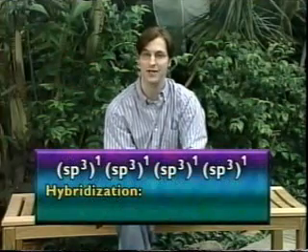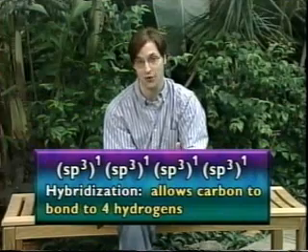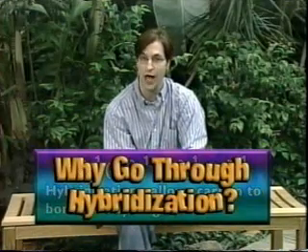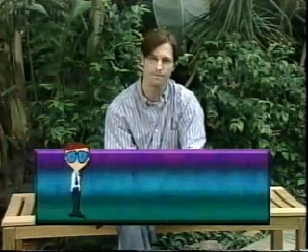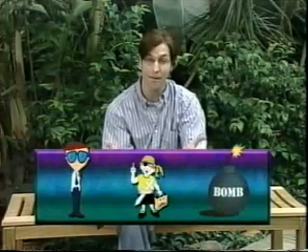Remember that we told you carbon, in its ground state, only has 2 unpaired electrons for bonding? We've explained how hybridization makes it possible for carbon to bond to 4 hydrogens instead of only 2. But why does it need to go through the whole hybridization process? Boredom? A rebellious streak? Pure malice?